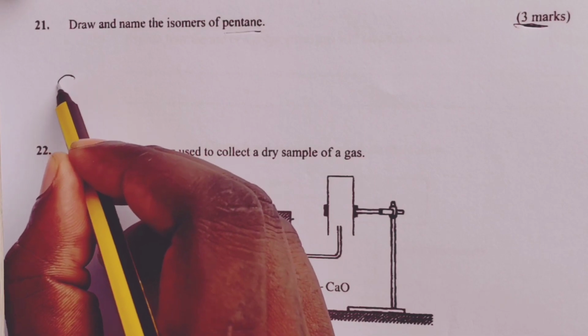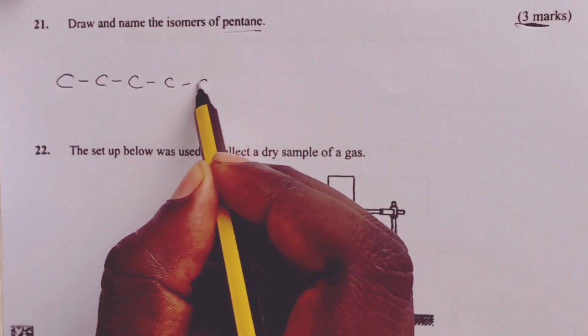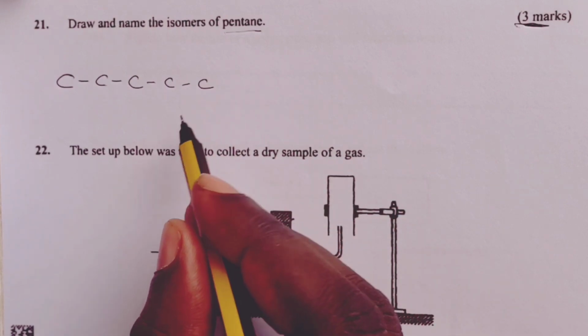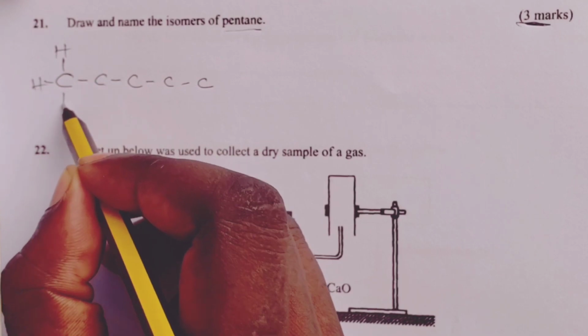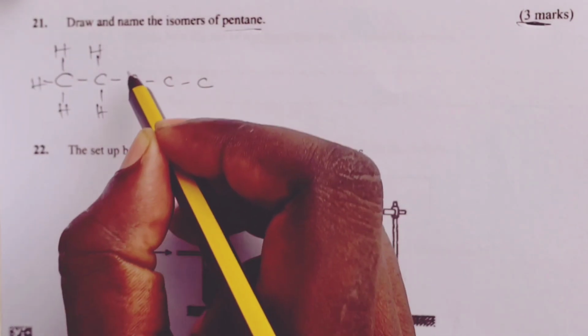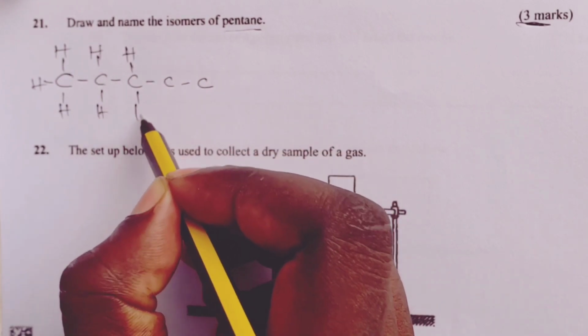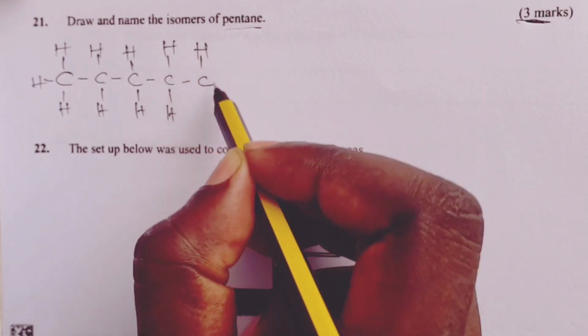We begin with the straight chain one, where we have 5 carbons in a straight chain. And of course, being an alkane, all of them will be linked via single covalent bonds, and the rest become hydrogen atoms.